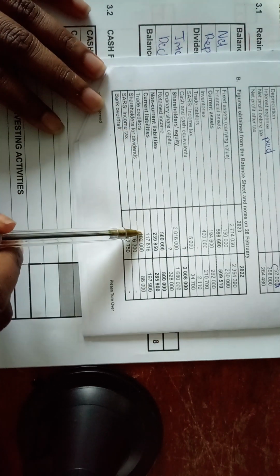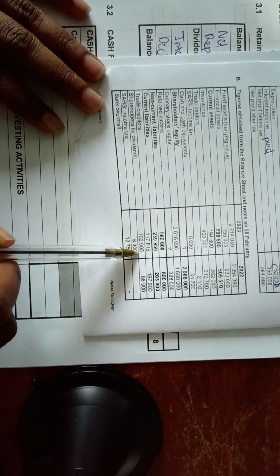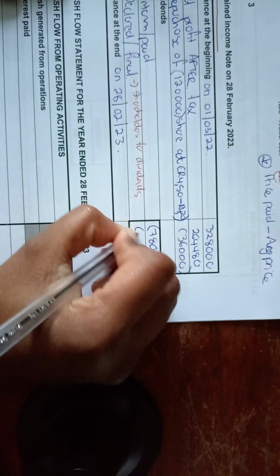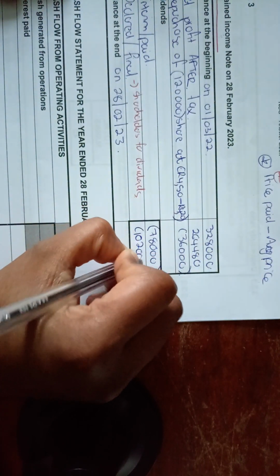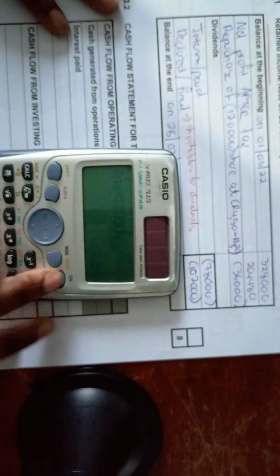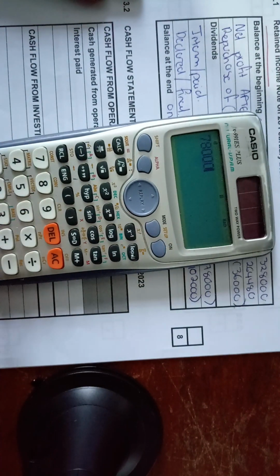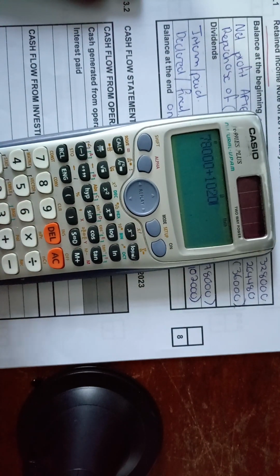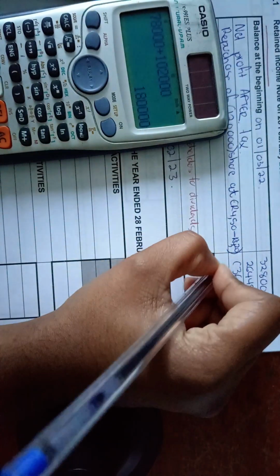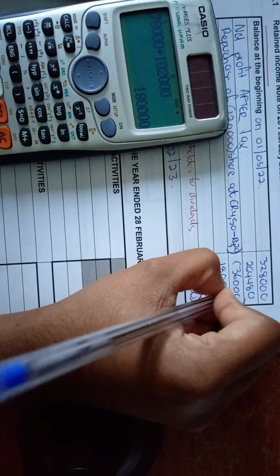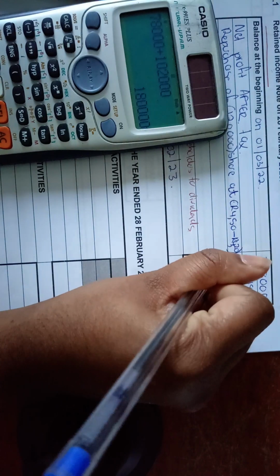So if I go to the current year, my shareholders for dividends is sitting at 102,000. Okay, and then I'm going to add both of my dividends together to get my total dividends for the year. And this is 180,000, and the total amount will be in brackets.